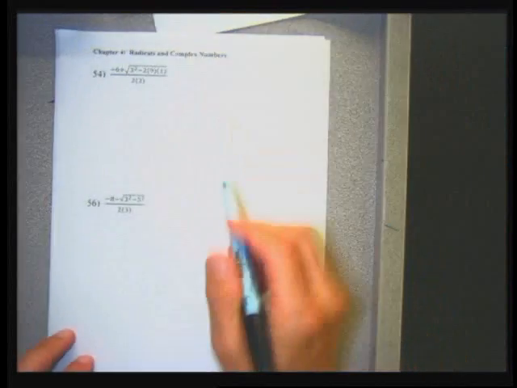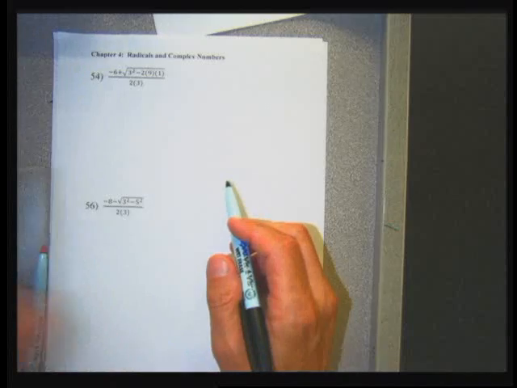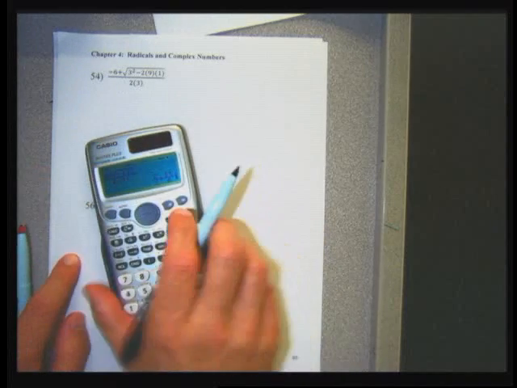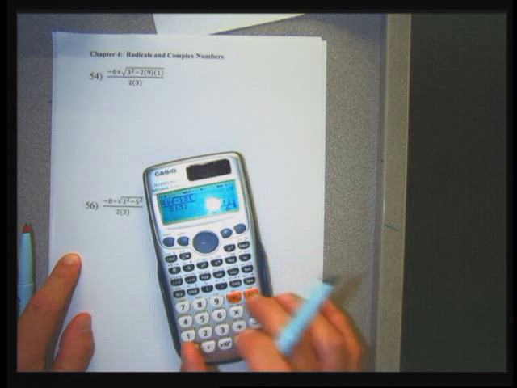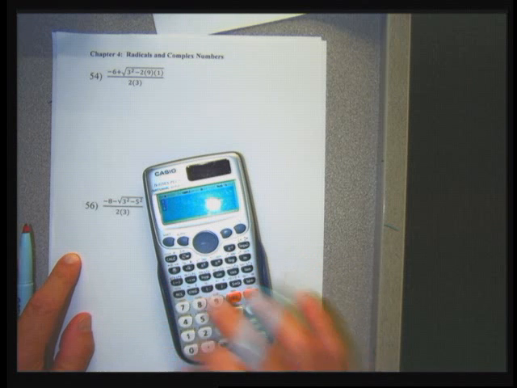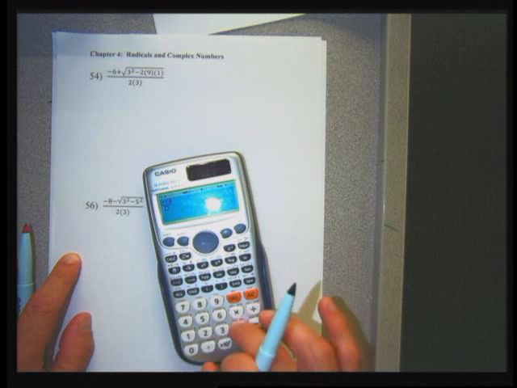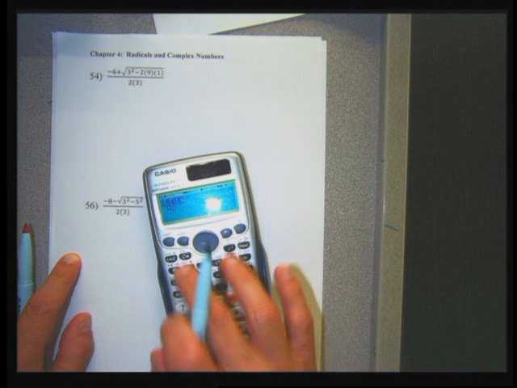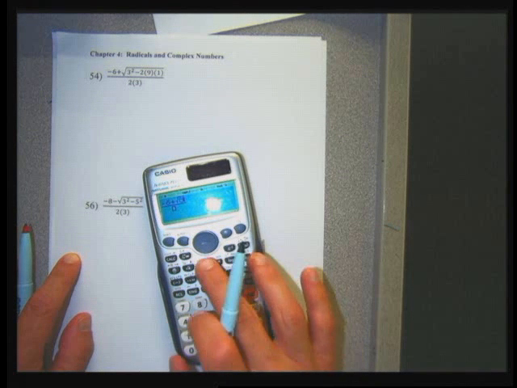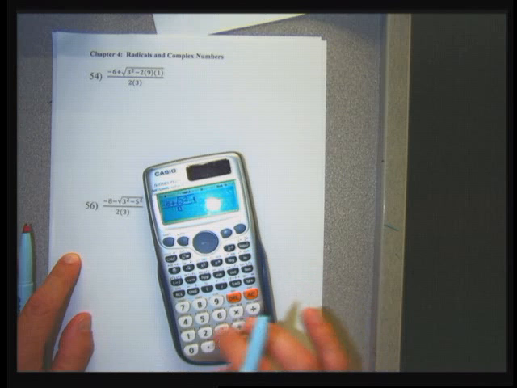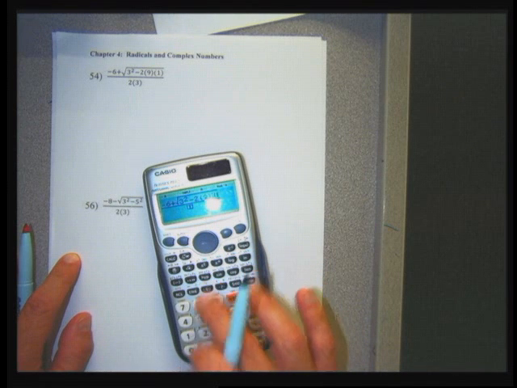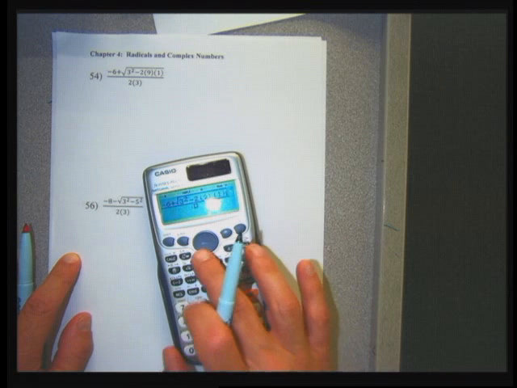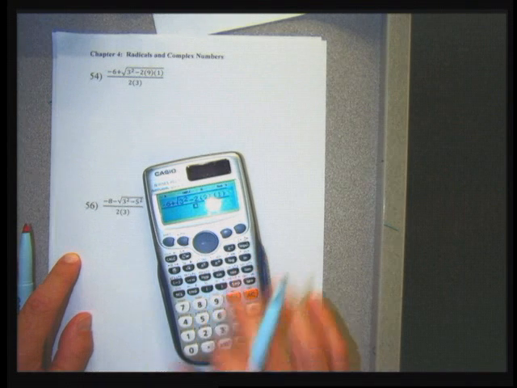Oh my. Tougher to enter, but I think I can do this. So 54, fraction negative 6 plus square root 3 squared minus 2 times 9 times 1 over 2 times 3.